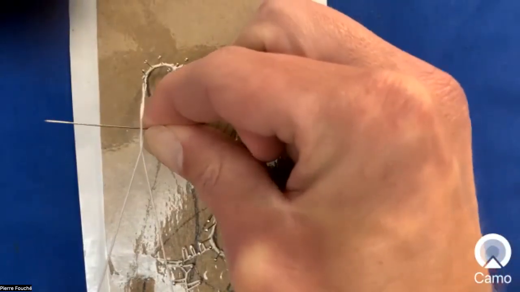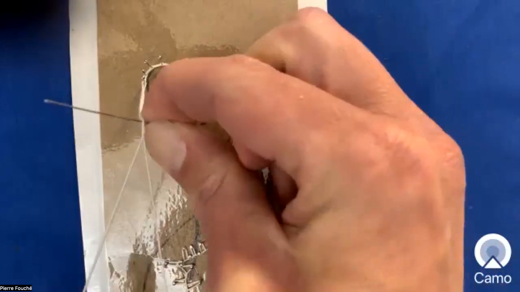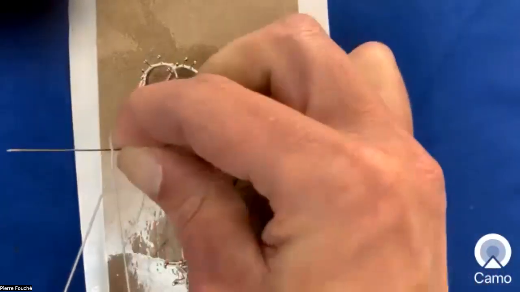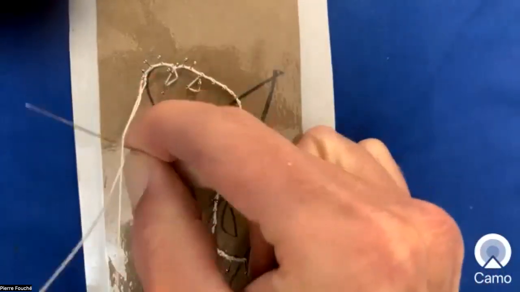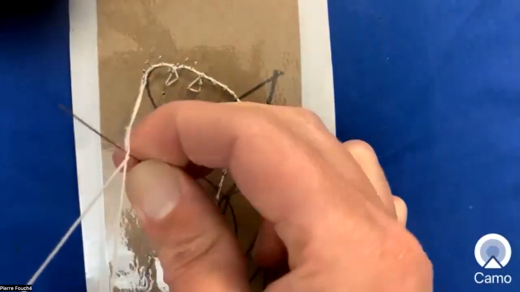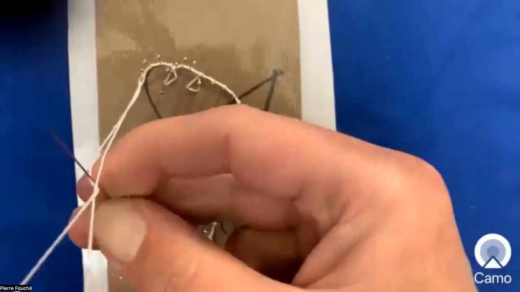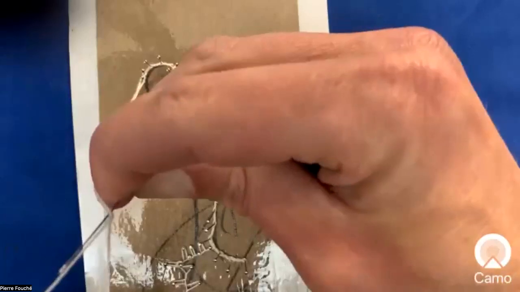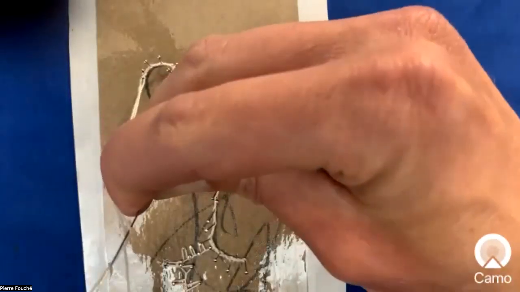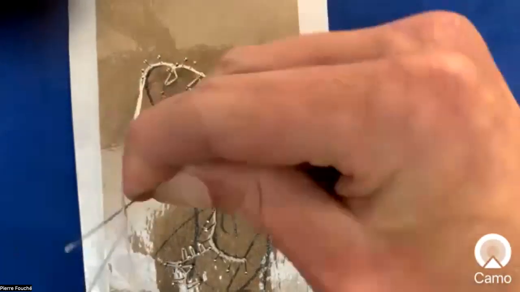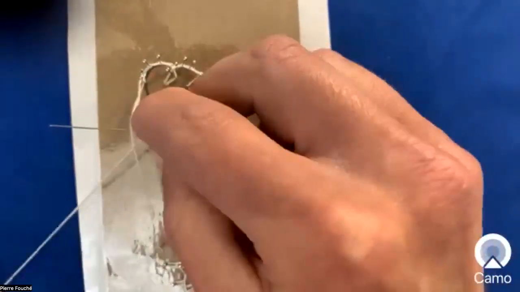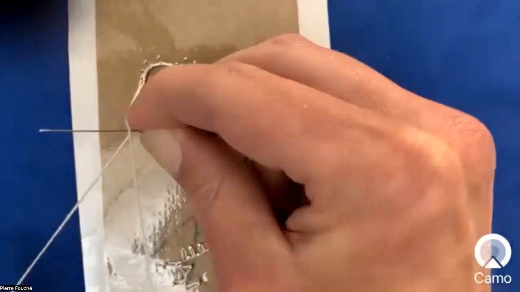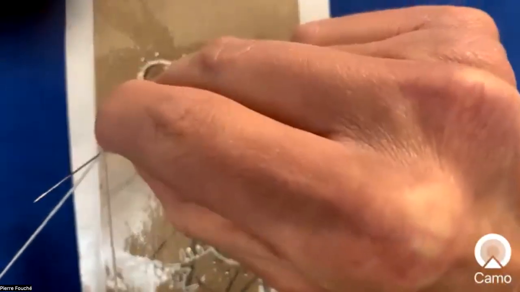Then you're going to point the pin to your face, and then away from your face, downwards again, through the two threads that are attached to the bobbin.